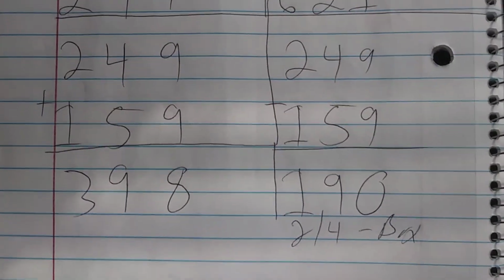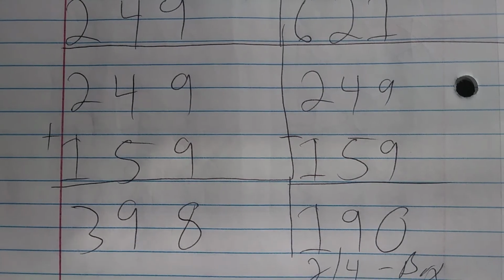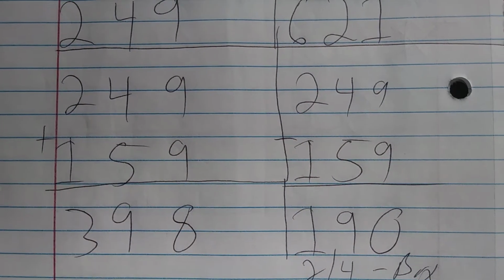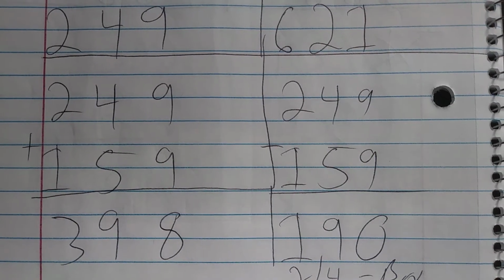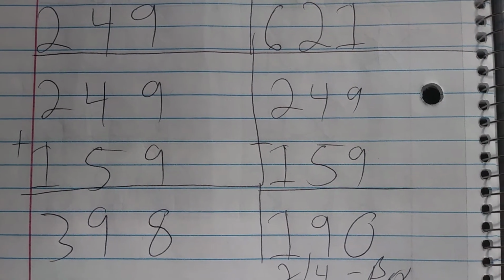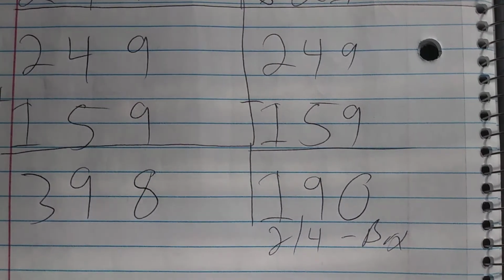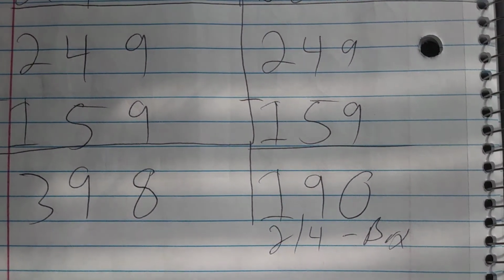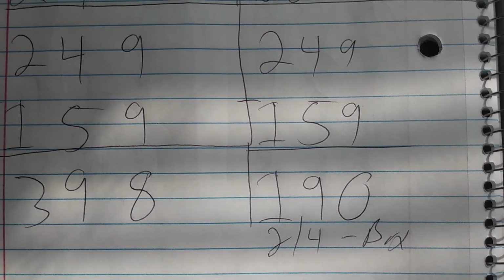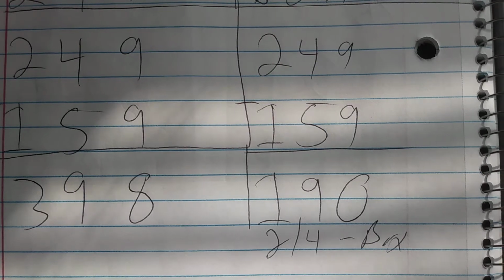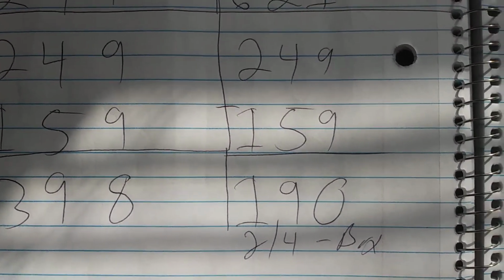You're going to add 159, so 2 plus 1 is 3, 4 plus 5 is 9, and then 9 plus 9 is 18. Keep the 8. 398 did not hit in the next 7 days. You're going to subtract off 159, so 2 minus 1 is 1, 14 minus 5 is 9, and then 9 minus 9 is 0. So 190 did hit on February 4th as a box hit.